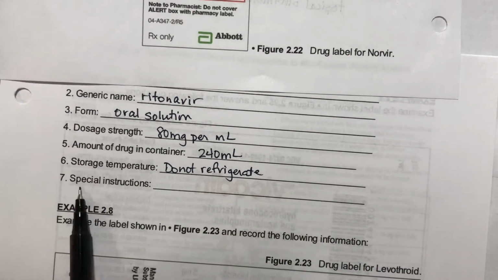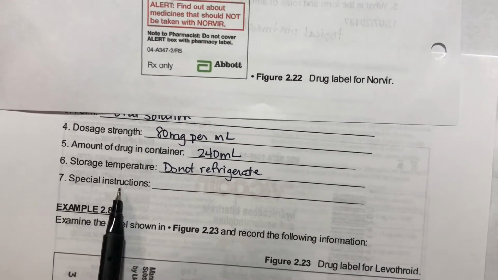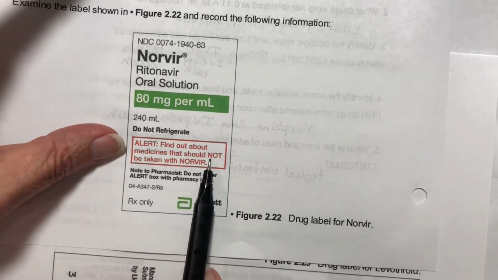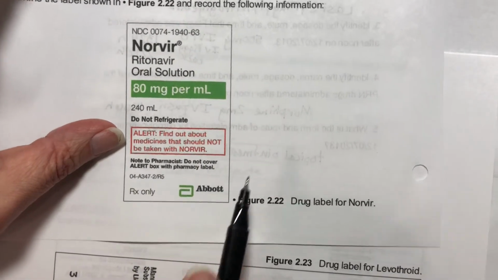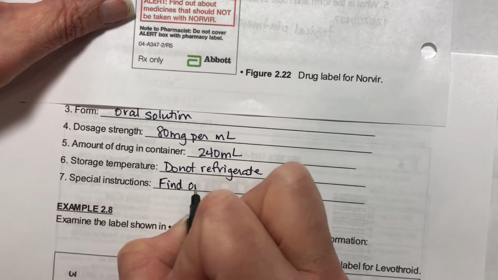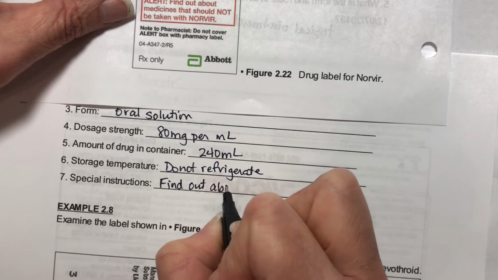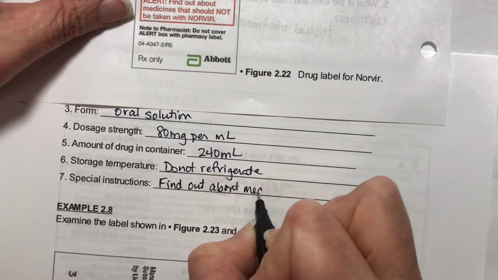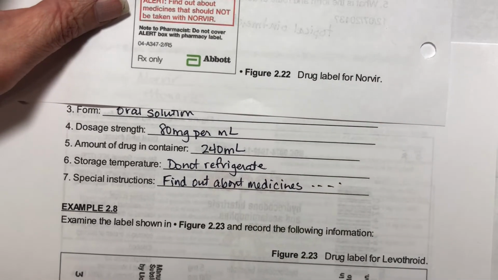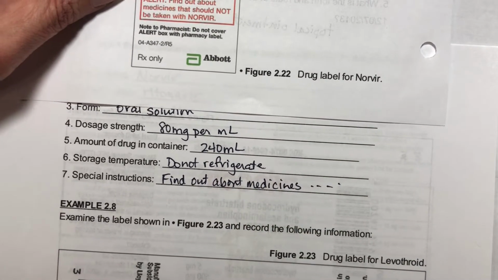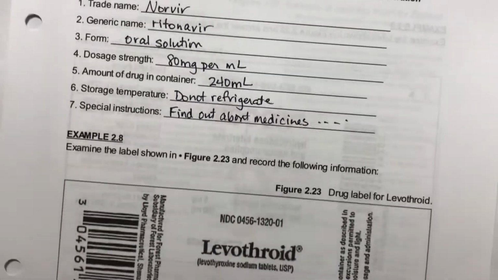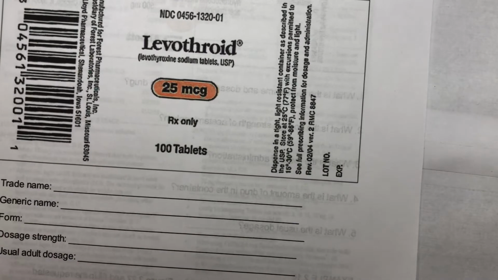Okay, and then special instructions. This is where you look for things like here. Find out about medications that should not be taken with Norvir. So that's what you're looking for here. And you get the idea. You don't need to see me write down absolutely everything that you can read and copy over for yourself. Okay? All right, so next one.